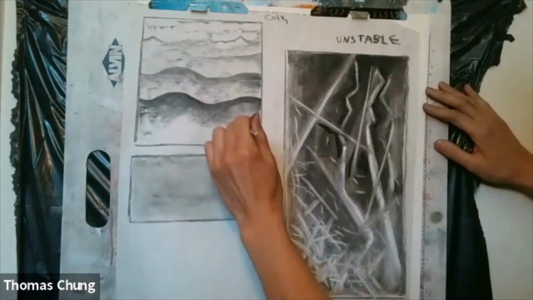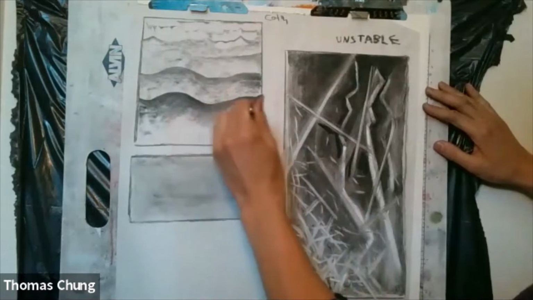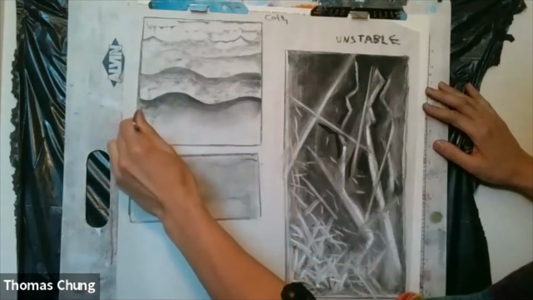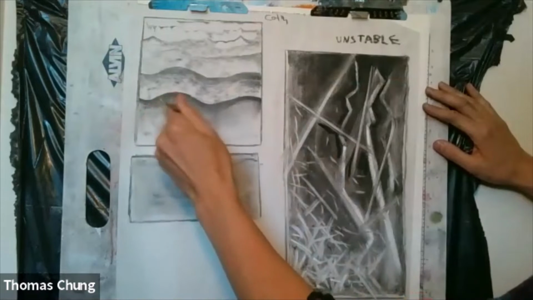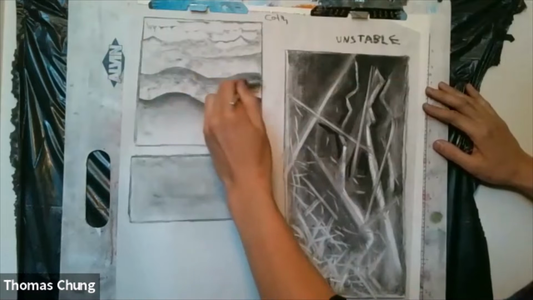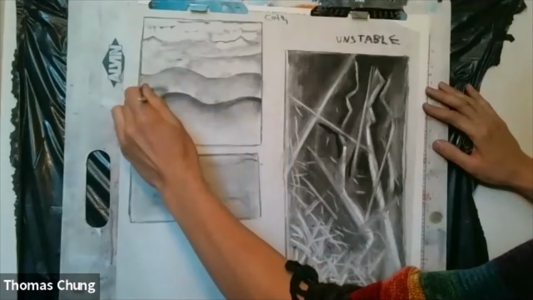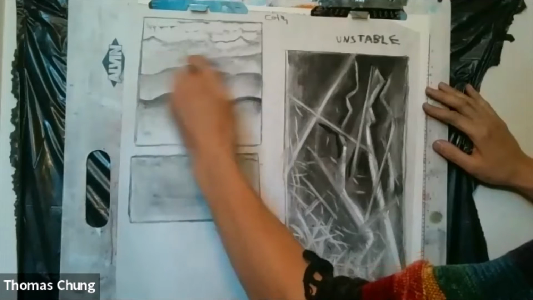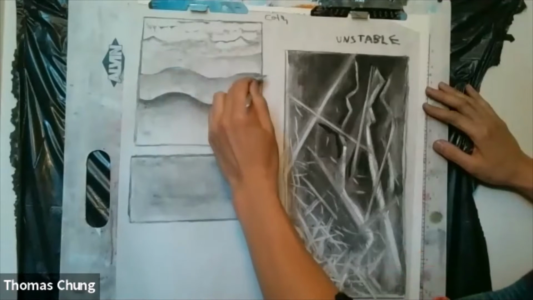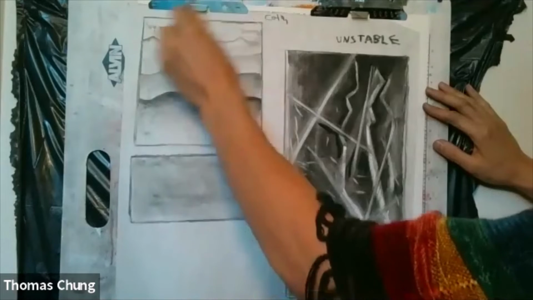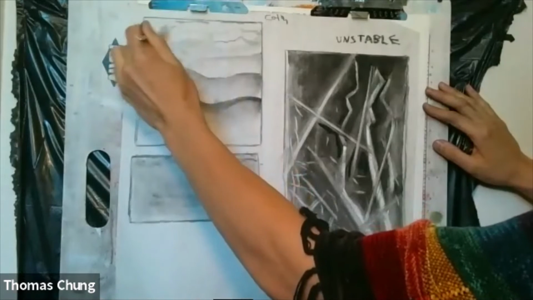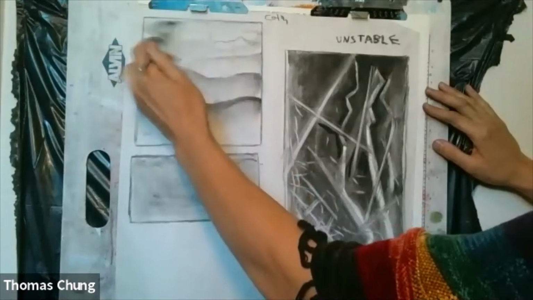I'm going to take this paintbrush to do a little blending. So one thing I'm noticing, if I want this to be calm, I want to get rid of the shakiness of this line. So I want to give a feeling of an unbroken, continuous line.